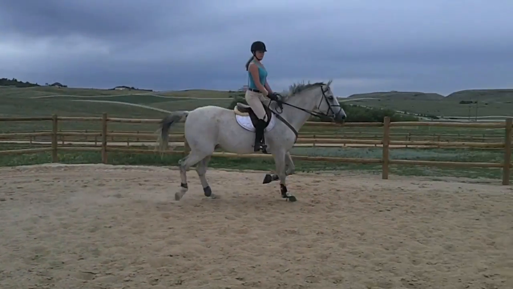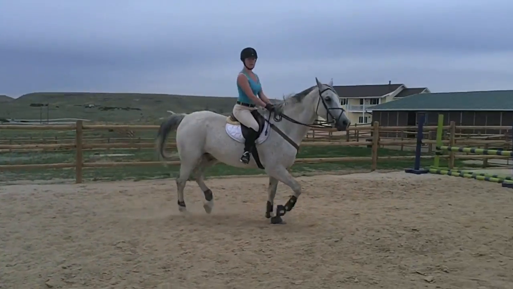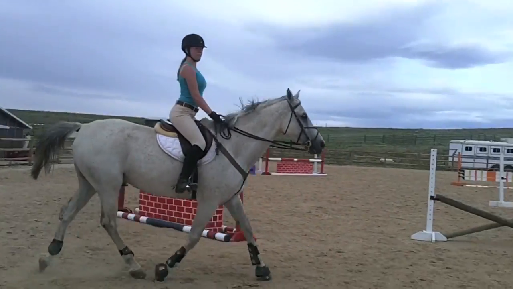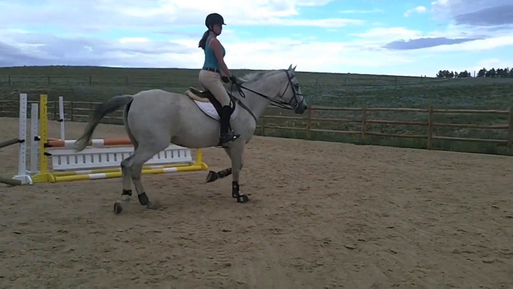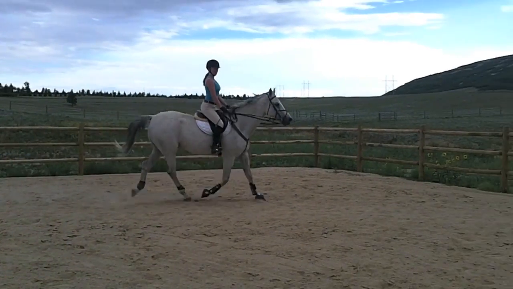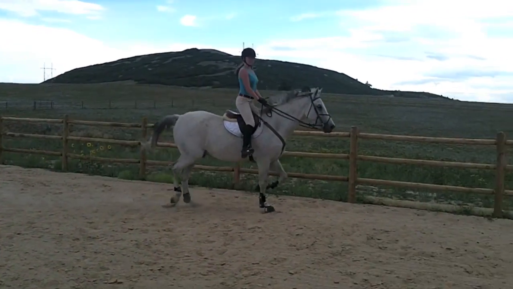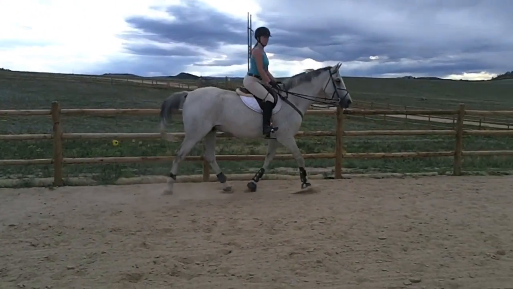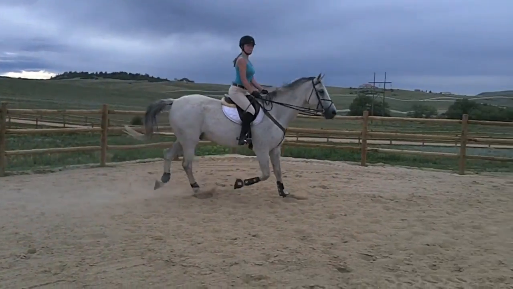And now you'll see she's going up and down with the horse's left front leg. The horse's left front leg is going forward as she's standing up and landing as she's sitting down. So that's how you change your diagonal when you're trotting. You go up, down, up, down, up, down, down.